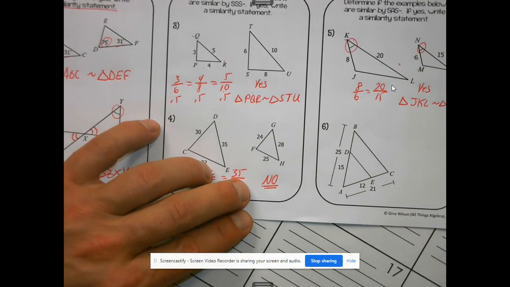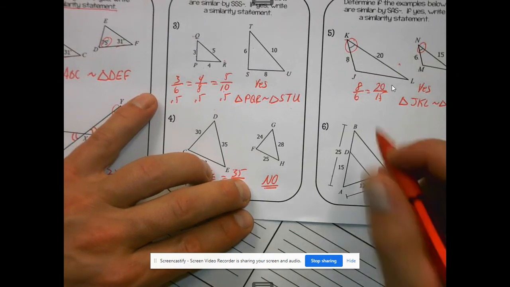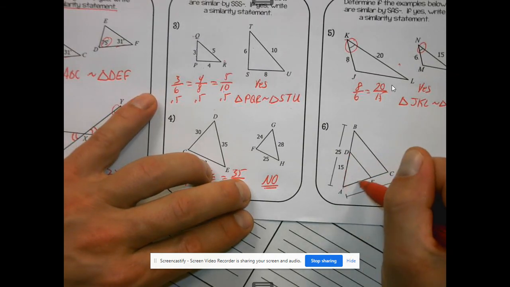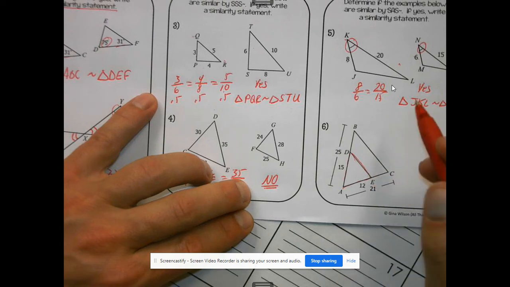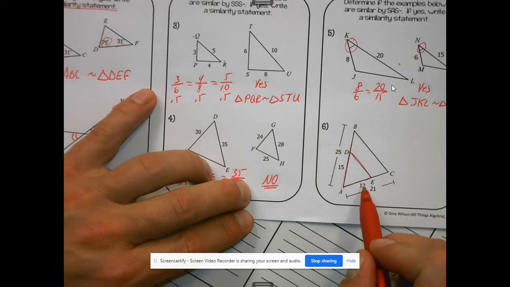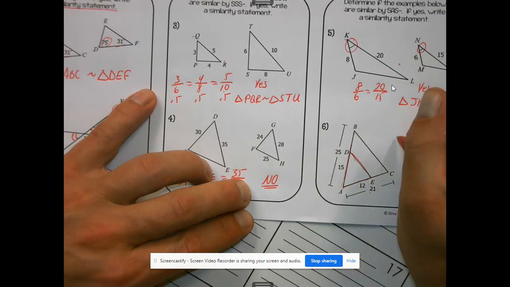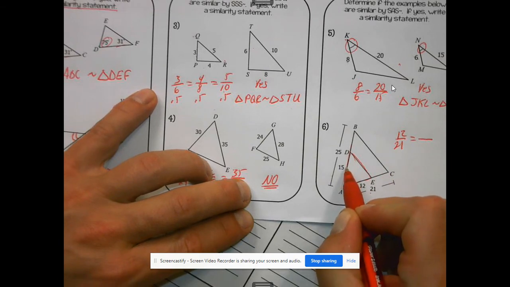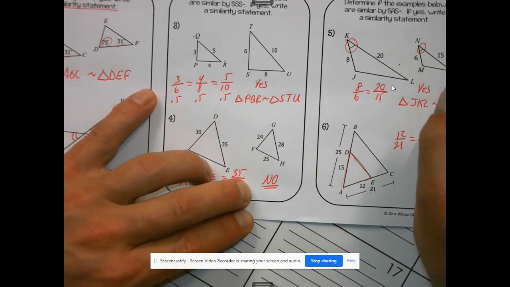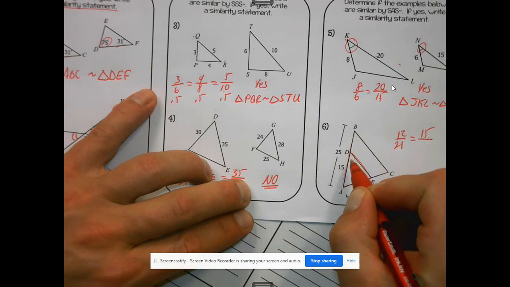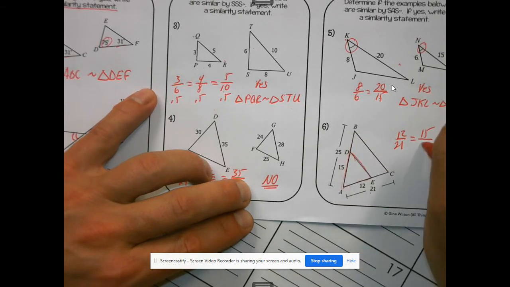Number 6. All right, if you check this out, guys, you have a small triangle, and then I have a big triangle on the outside here, right? So I'm going to go small side on the small triangle, 12, equals small side on the big triangle, 21. Big on the left side of the small triangle is 15. Or sorry, big on the left side of the big triangle is 25. Problem.